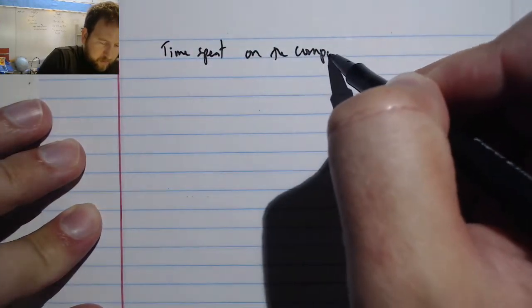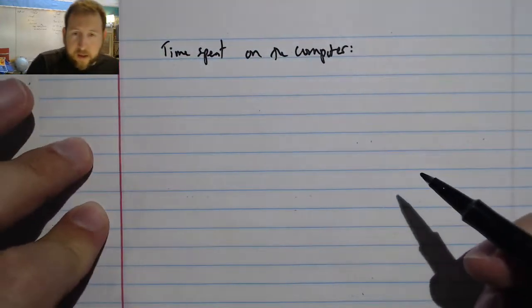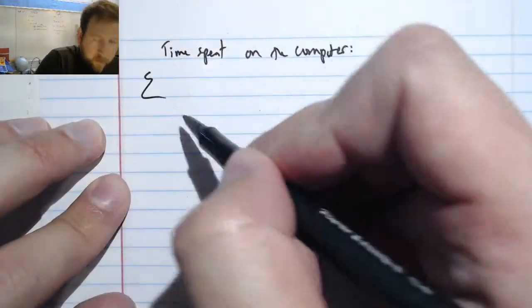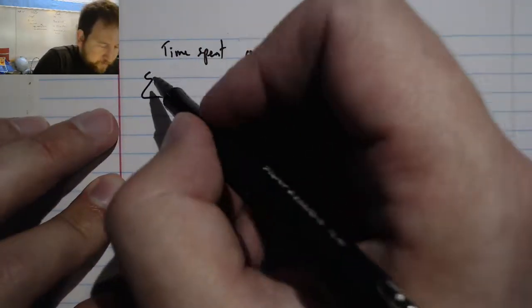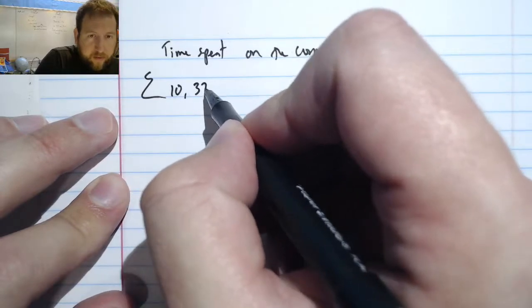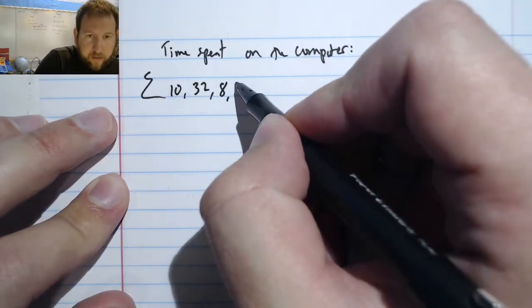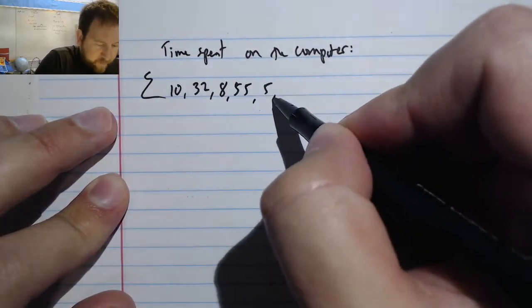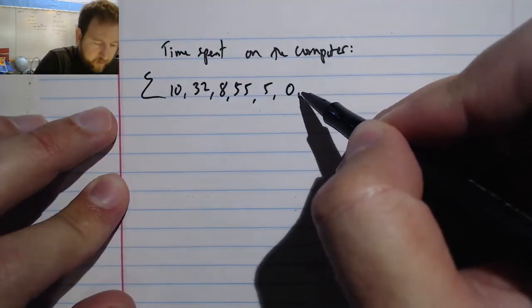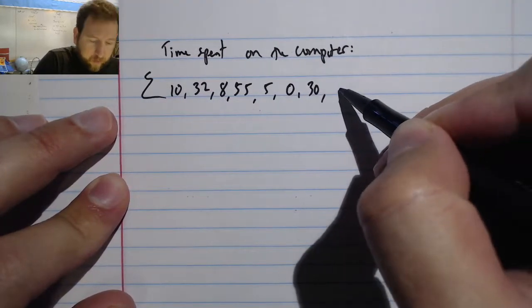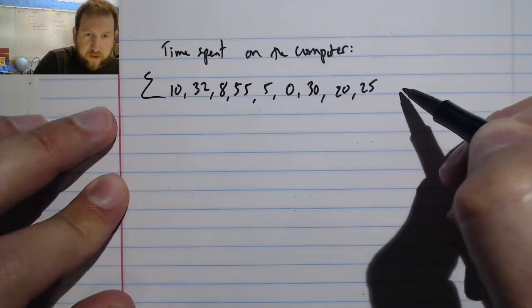Our data looks like this. 10, 32, 8, 55, 5, 0, 30, 20, 25.